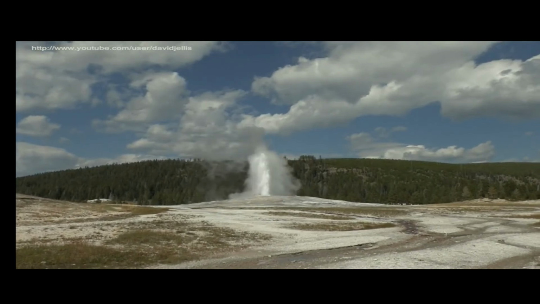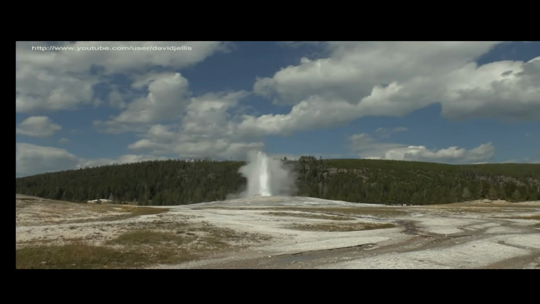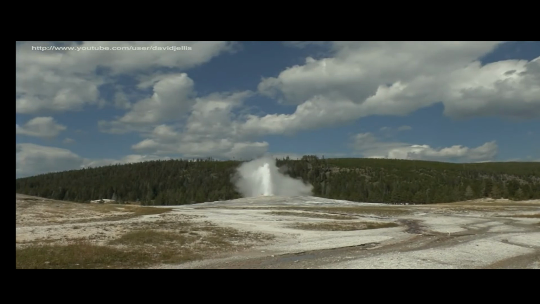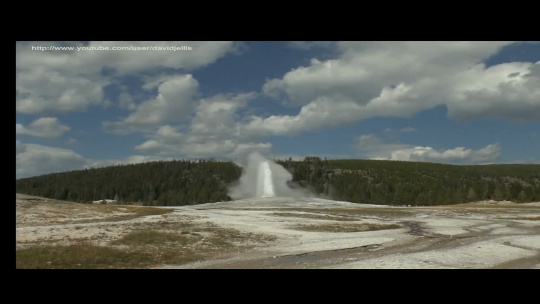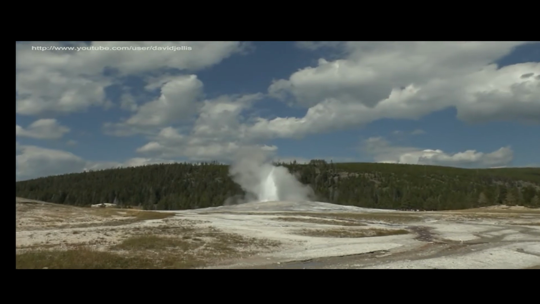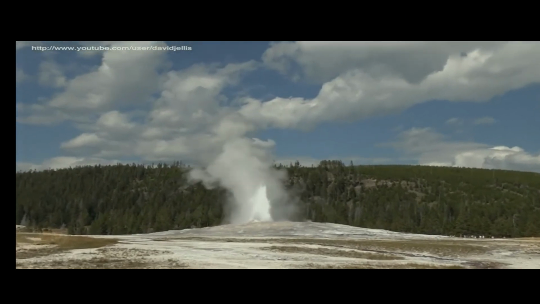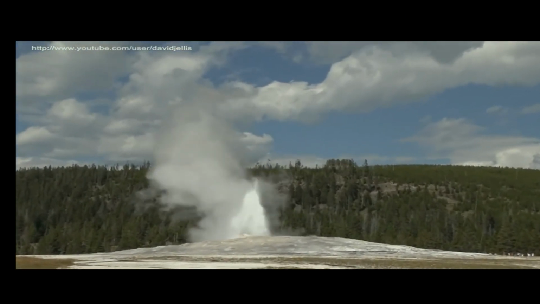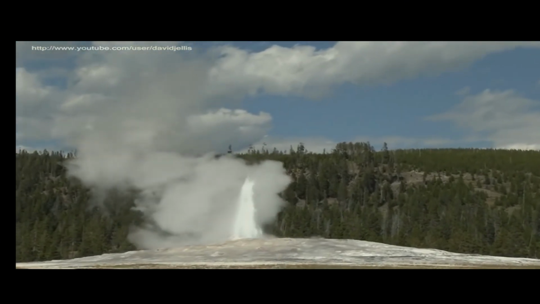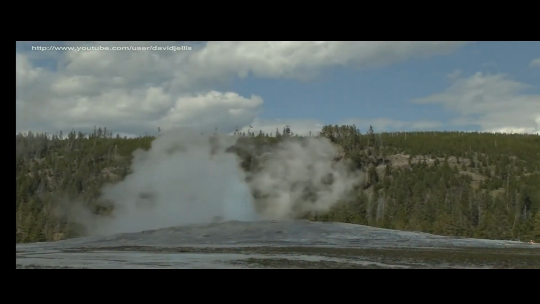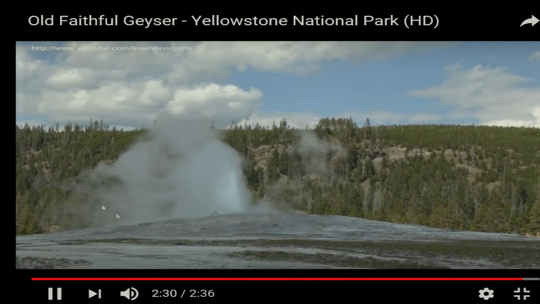So it goes up higher? Wow. Okay, it's getting shorter. That's really cool. Okay.